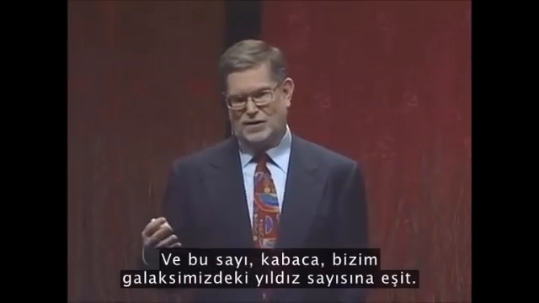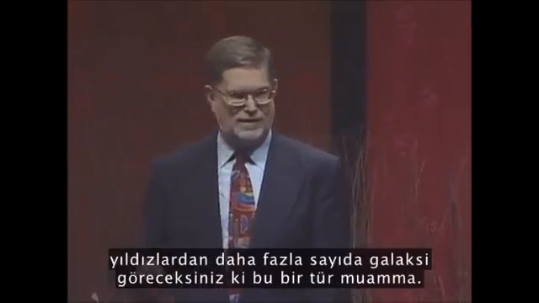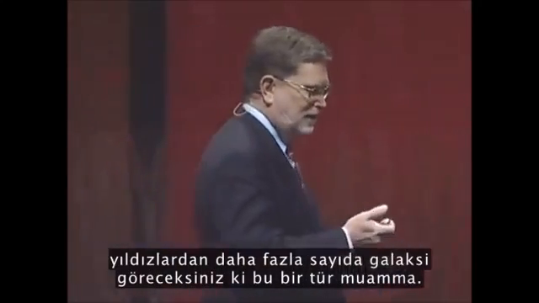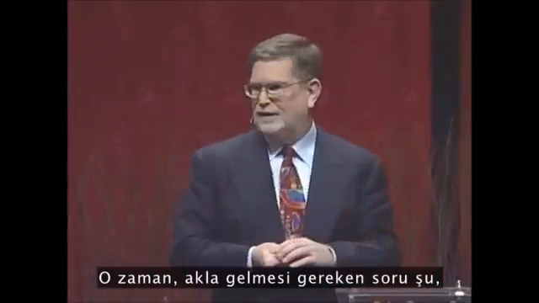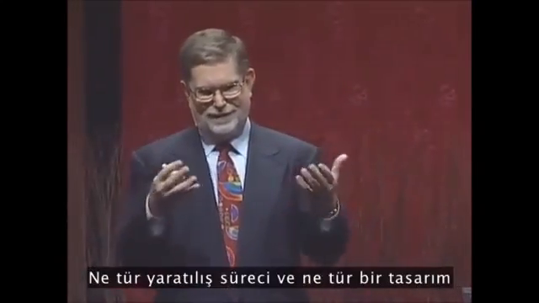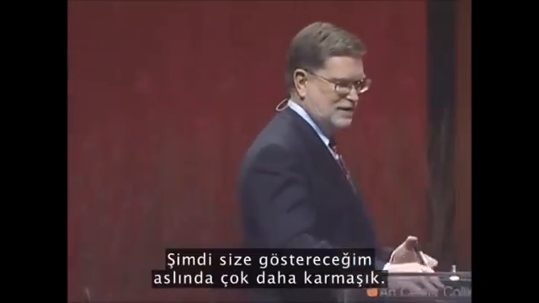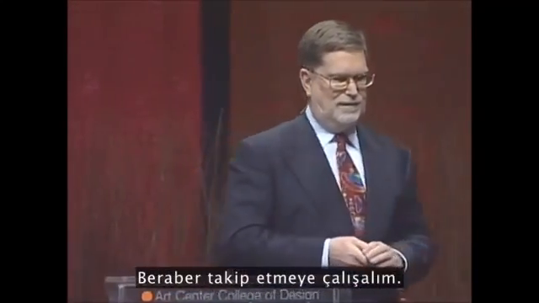And that's roughly how many stars there are in our own galaxy. But when you look at some of these regions like this, you'll see more galaxies than stars, which is kind of a conundrum. So the question should come to your mind is, what kind of creative process and what kind of design produced a world like that? And then I'm going to tell you it's actually a lot more complicated. We're going to try and follow it up.